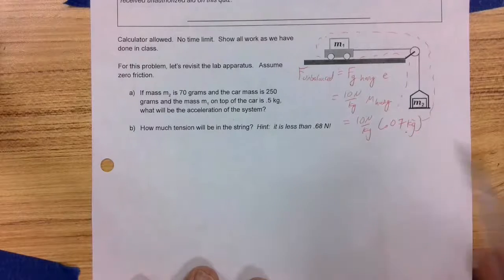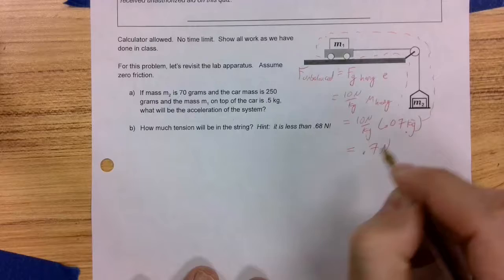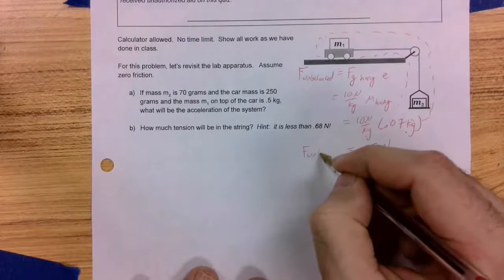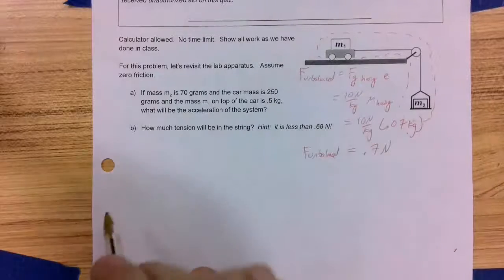So 10 newtons per kilogram times that is 0.7 newtons. And that's the unbalanced force on the whole system.